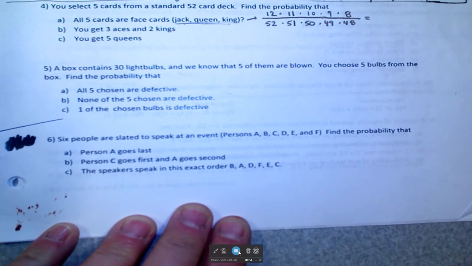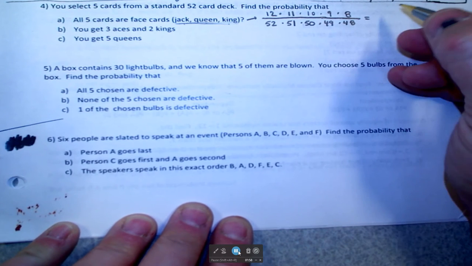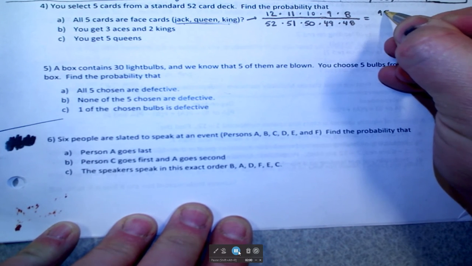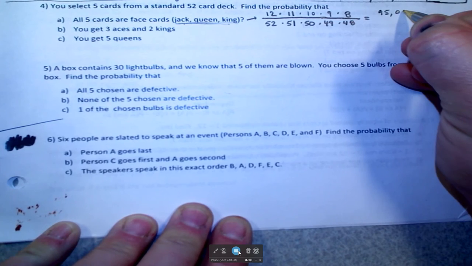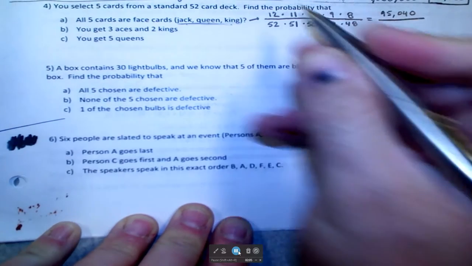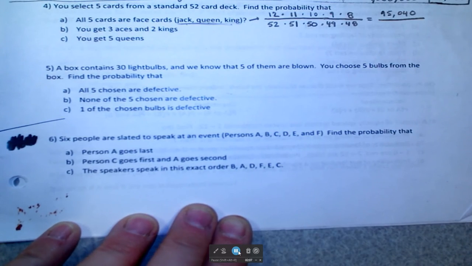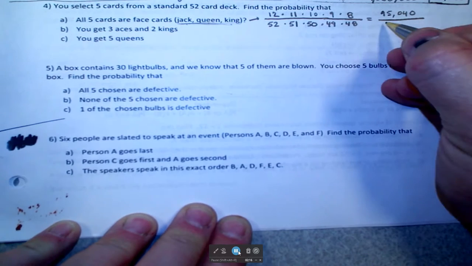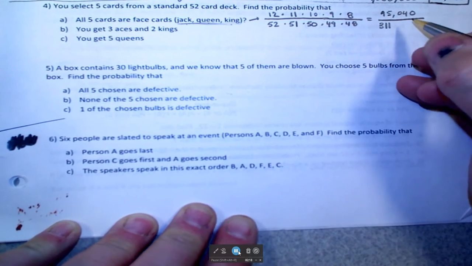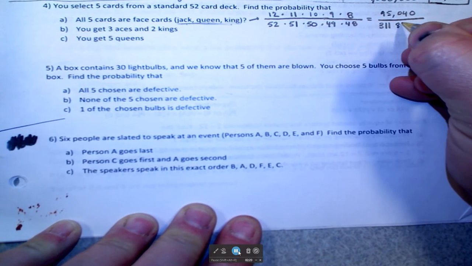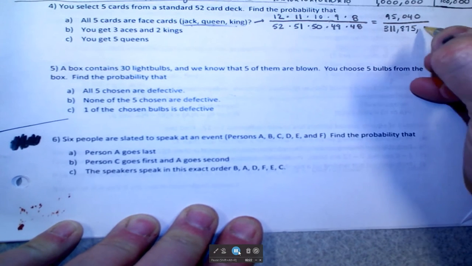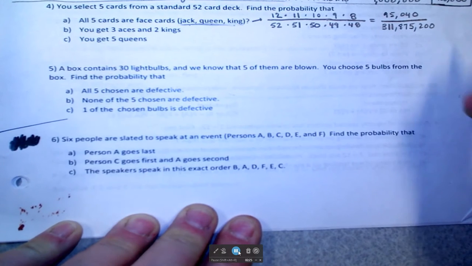So 12 times 11 times 10 times 9 times 8, and that's going to give me 95,040 ways of drawing 5 face cards. And then we're going to do the bottom number, 52 times 51 times 50 times 49 times 48, and that's going to give me 311,875,200.